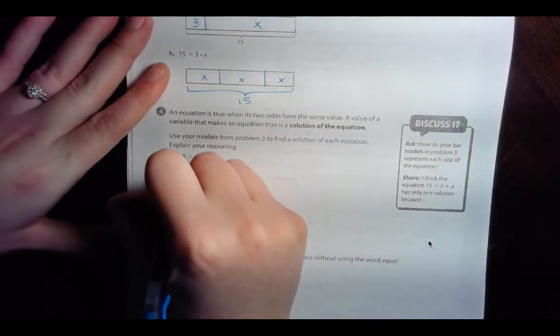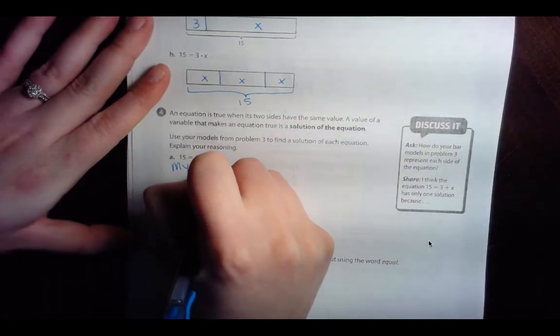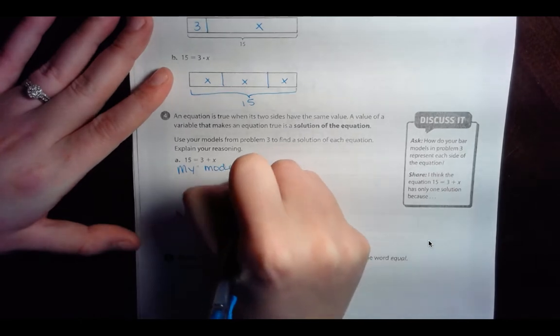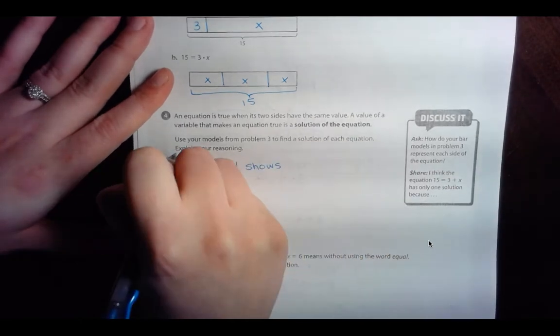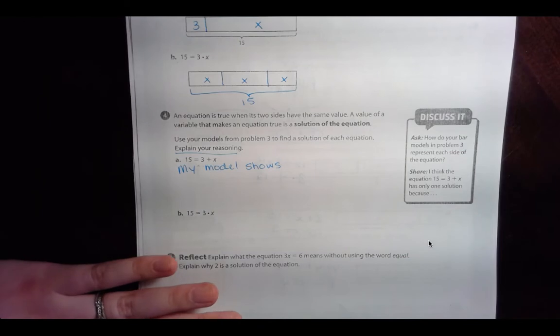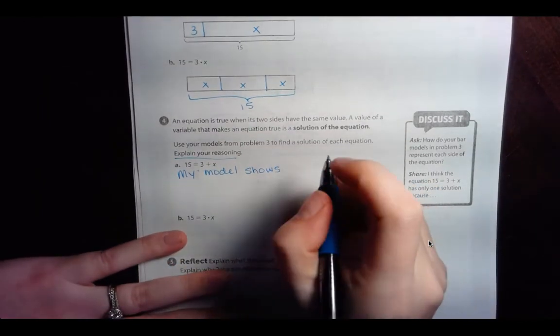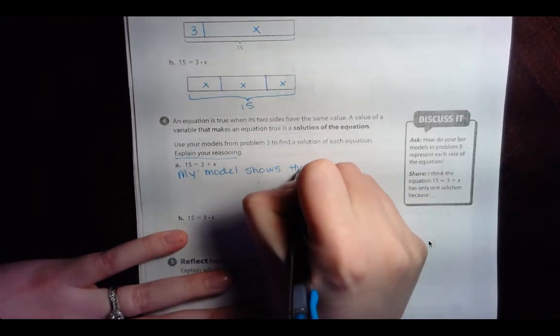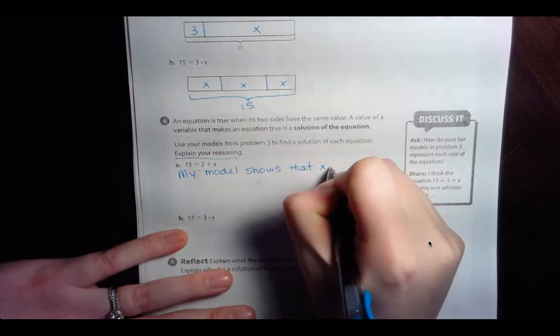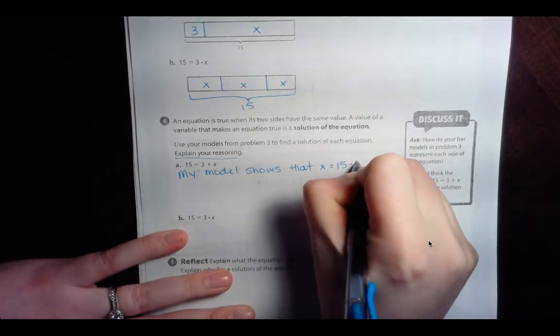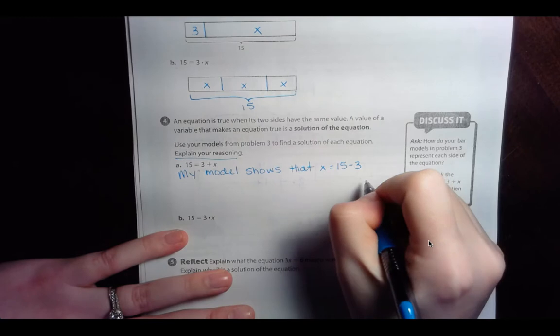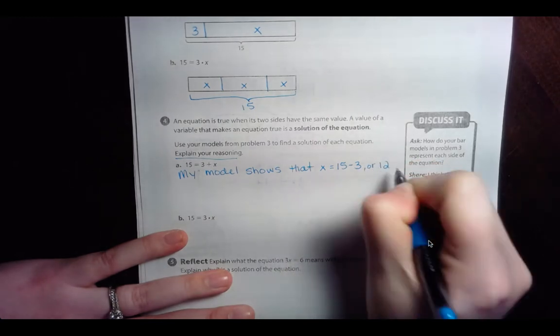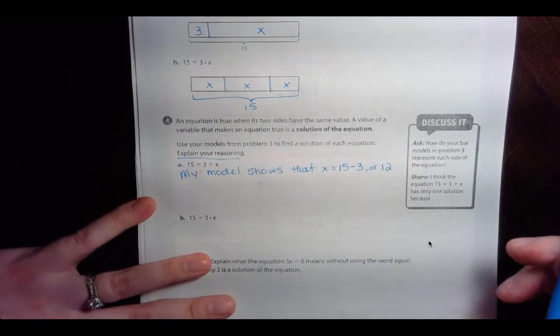Make sure you write this out because it does say explain your reasoning. So my model shows that x equals 15 minus 3, or 12, because we know 3 plus 12 is 15.